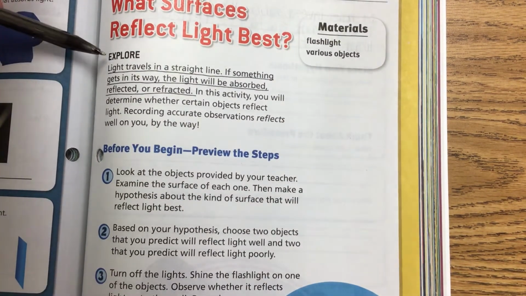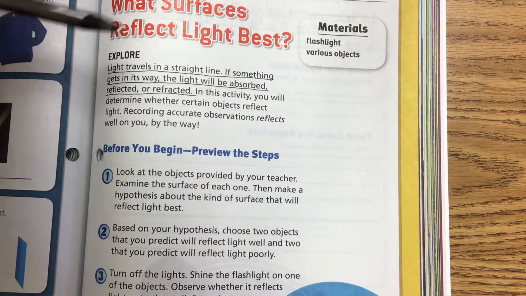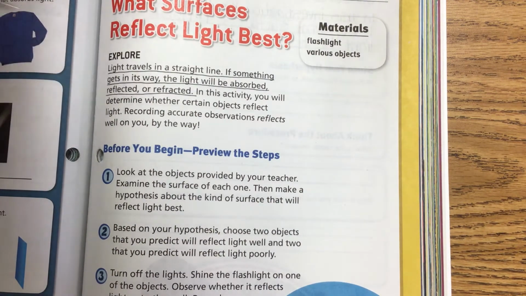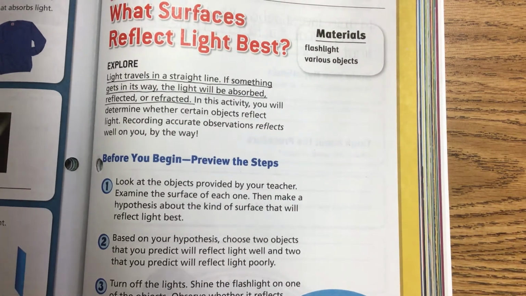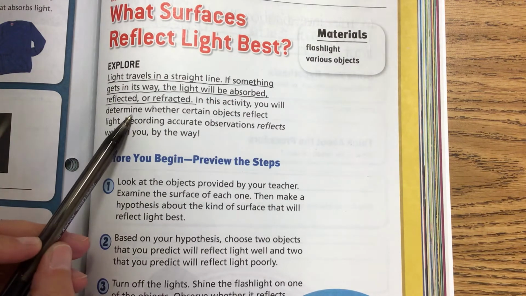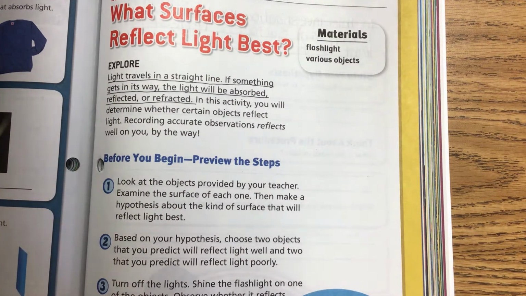So if you look at the explored section, it says light travels in a straight line. If something gets in its way, the light will be absorbed, reflected, or refracted. And we've been learning about that this past couple weeks in our lessons. In this activity, you will determine whether certain objects reflect light. Recording accurate observations reflects well on you, by the way.